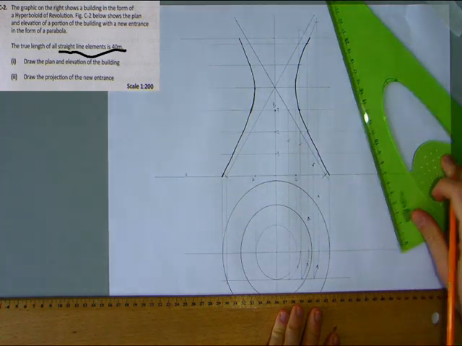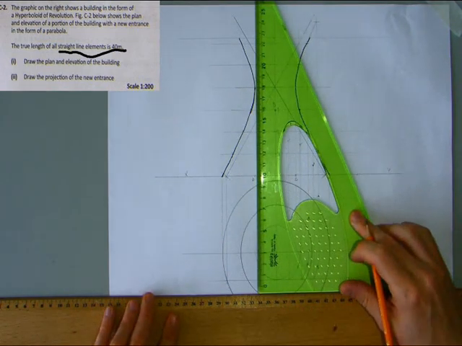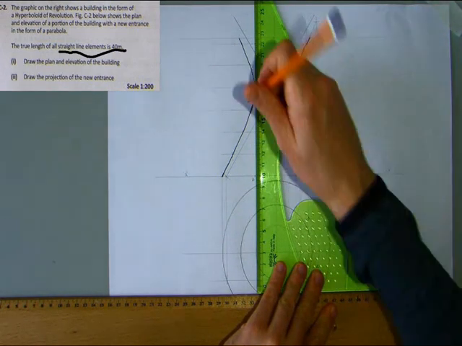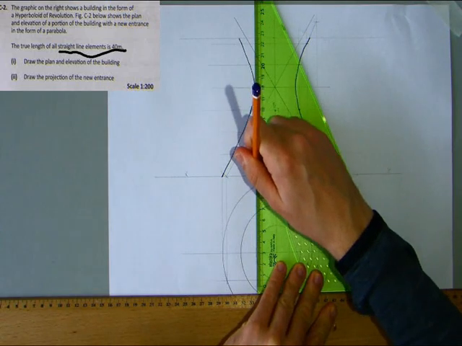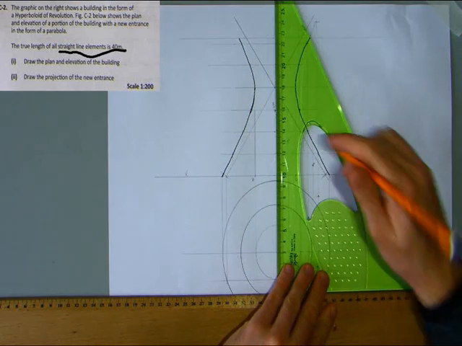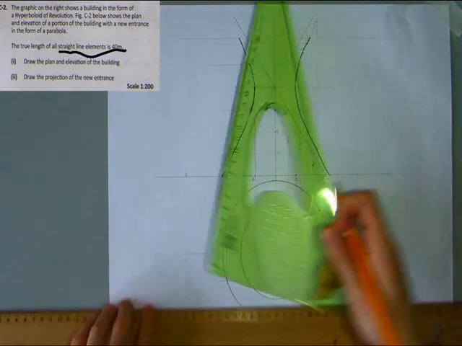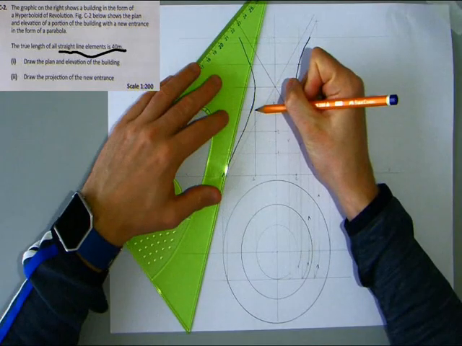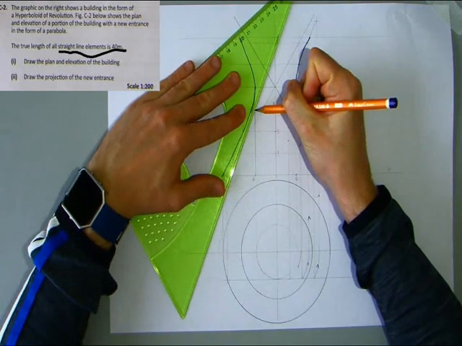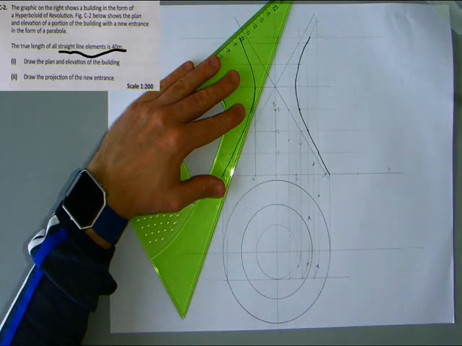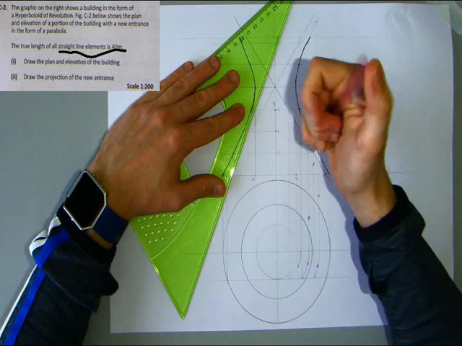What we can do is use our rectangular method for this. B is what we call our vertex. And for the side of the parabola, I'm just going to do some red pen so you can see it a little bit clearer. We're going to use the divisional lines method.